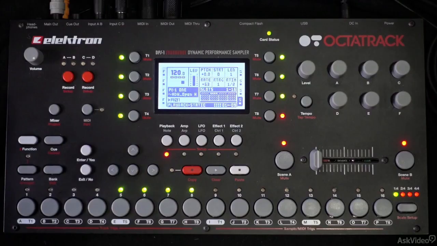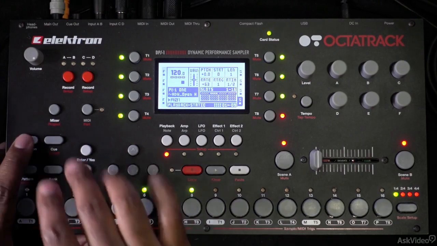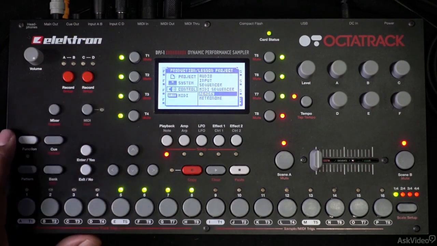All right, so we've gotten a very quick, brief look at how the sequencer functions. We're going to make a much better sequence with some cooler sounds after we get a chance to sample some stuff. But before we do that, there's a few settings that I want to take a look at. So I'm going to go back into the project menu, hold function, press project, and here we are.